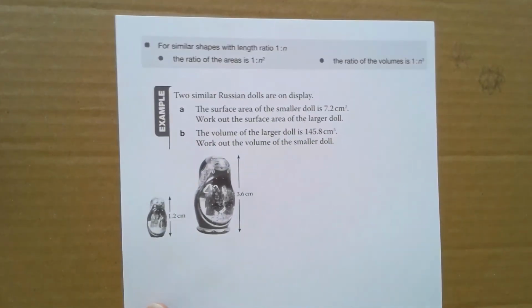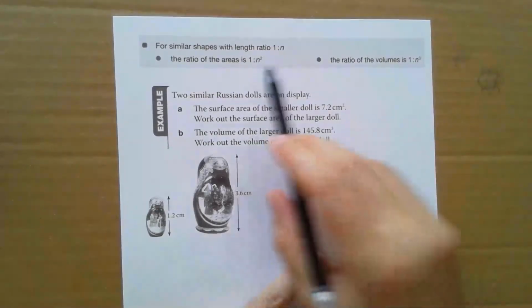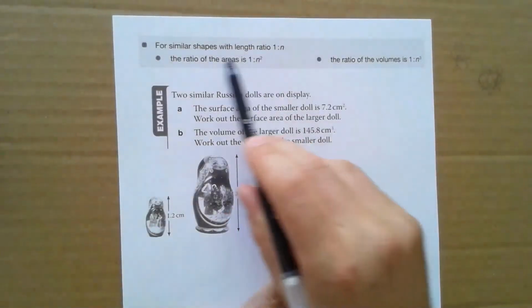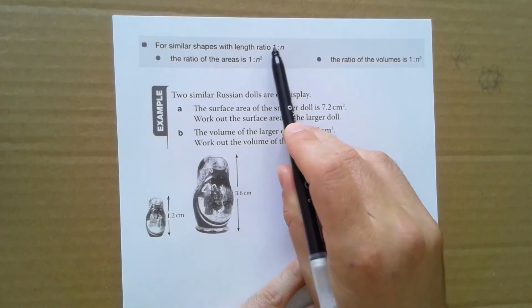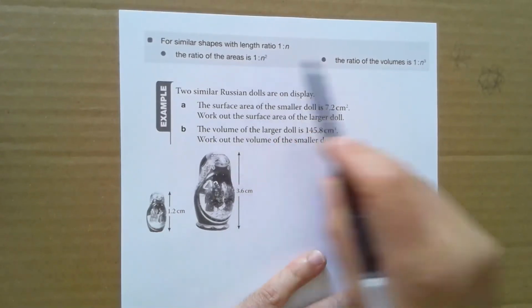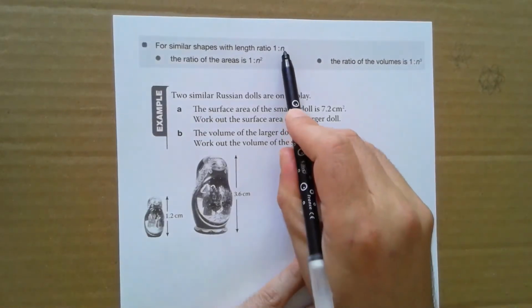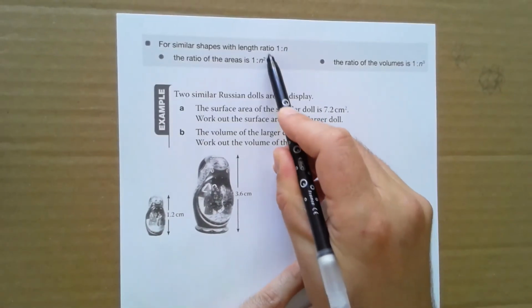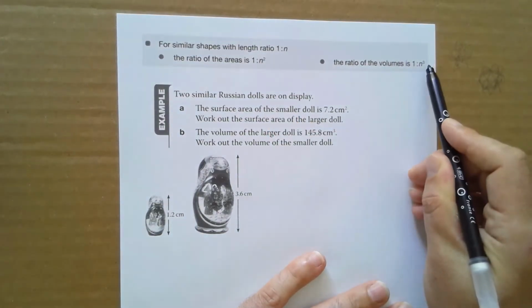In summary, if we have conversions of length with a scale factor of n, so something is in the ratio of 1 to n in terms of length, the area scale factor will be 1 to n squared, and the volume scale factor will be 1 to n cubed. What that means is, if the length scale factor is n, the area scale factor will be n times n, and the volume scale factor will be n times n times n.